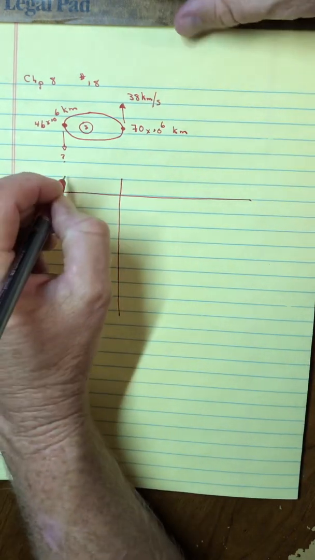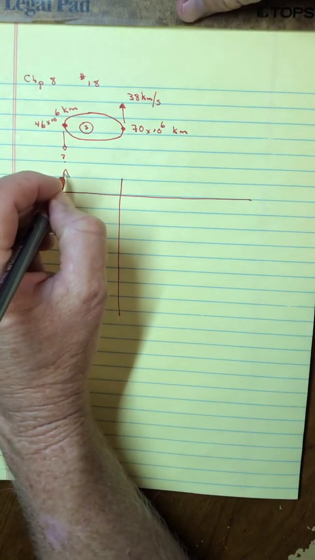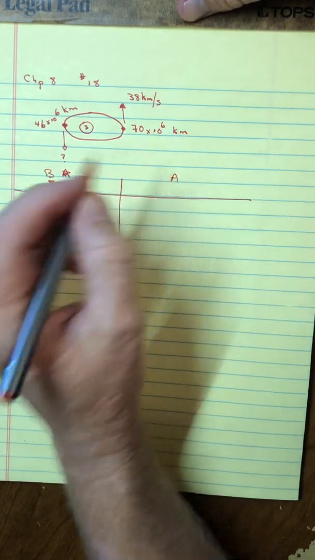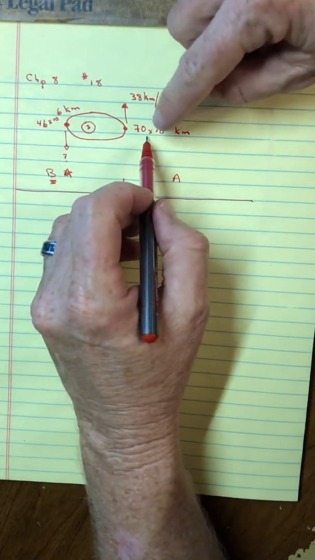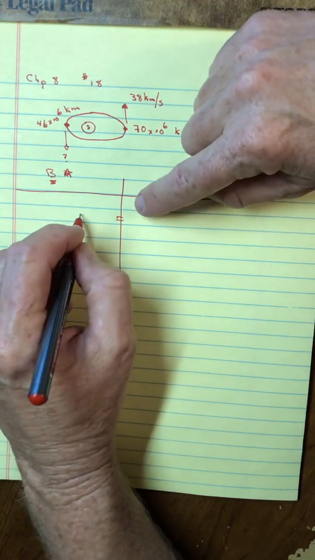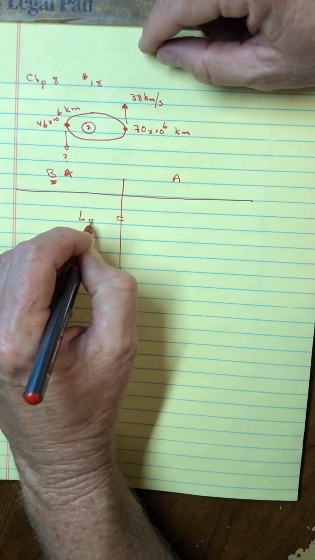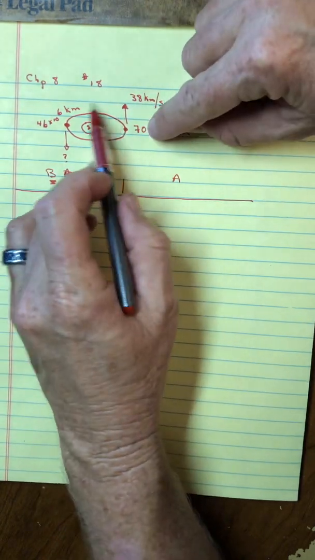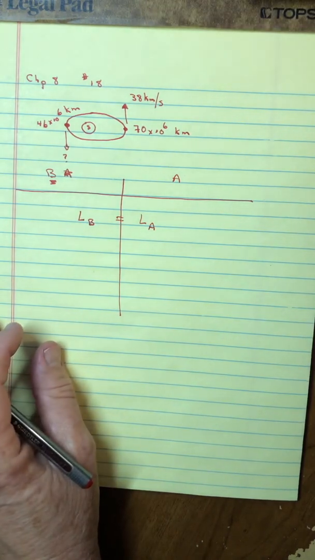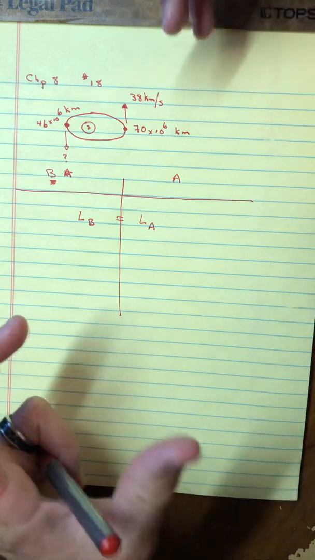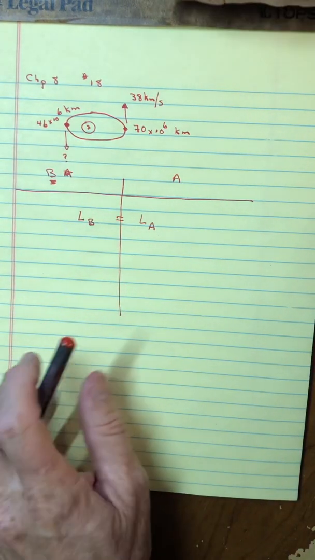So if I make two columns like I've been doing many times before, and I call this the before and this the after, we say that whatever angular momentum it has at B, the before, it has again later on when it gets over here at A. So that's the principle of conservation of angular momentum. So we'll just calculate it here.